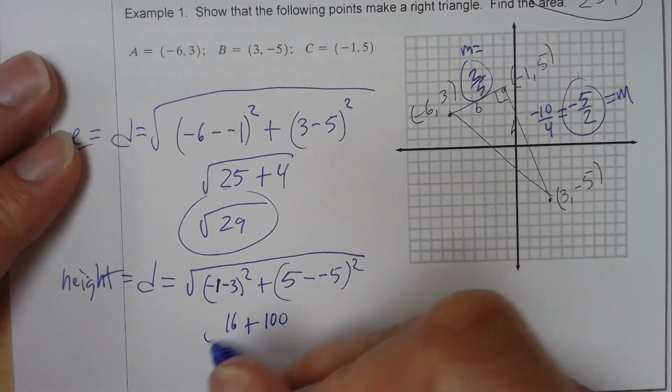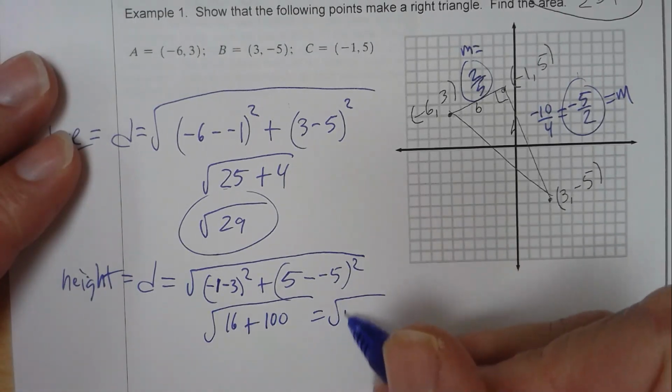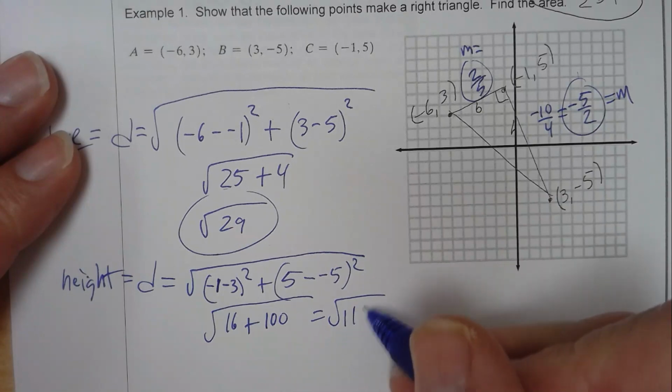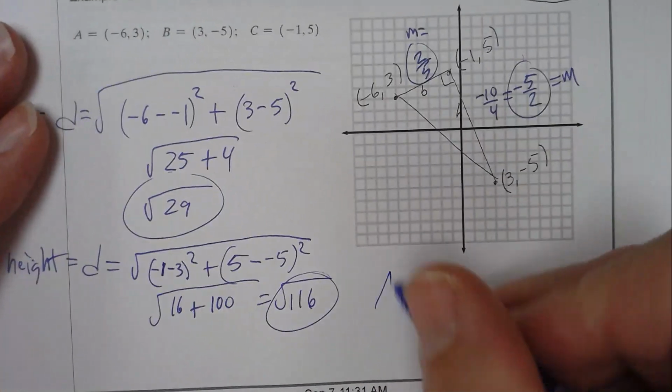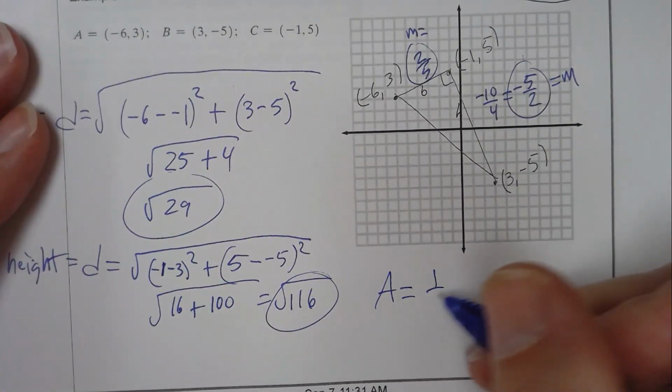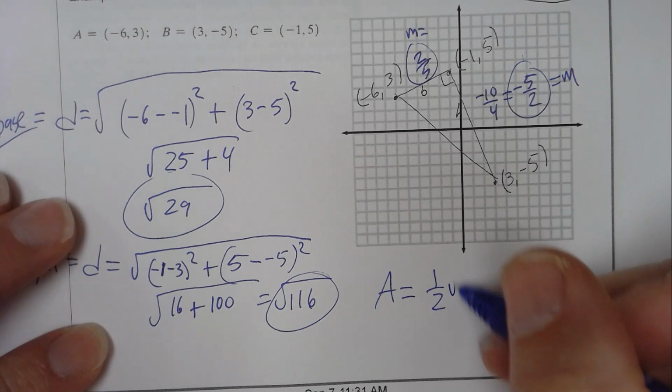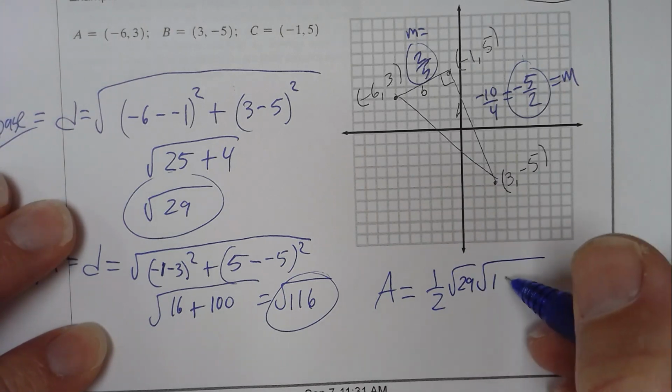Okay, so the answer is the square root of 116. That would be the height of this. So the area is 1/2 base, which is the square root of 29, times the square root of 116.